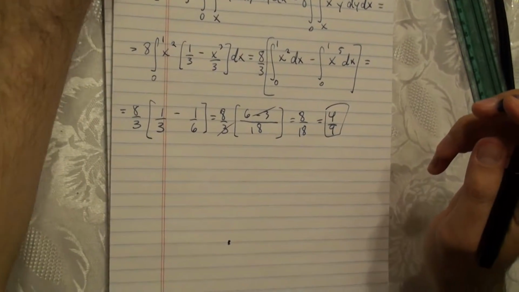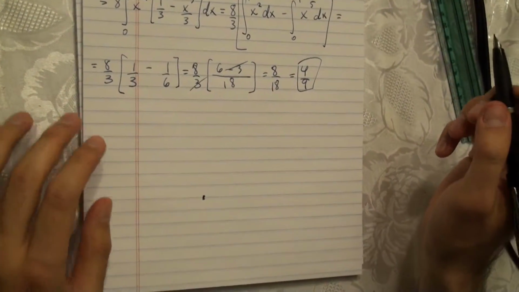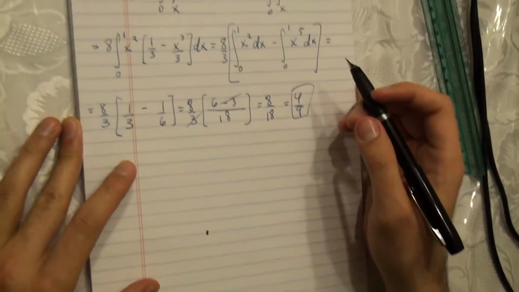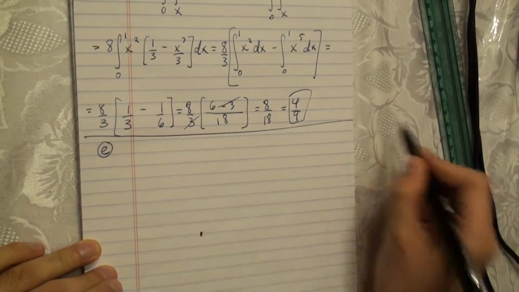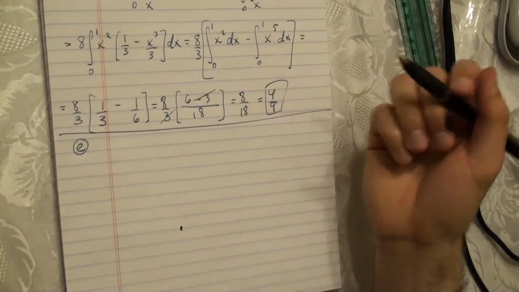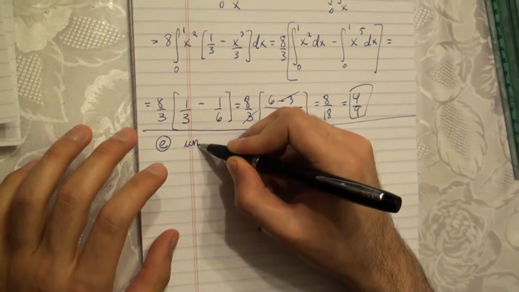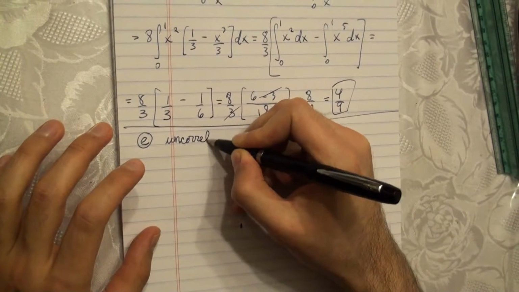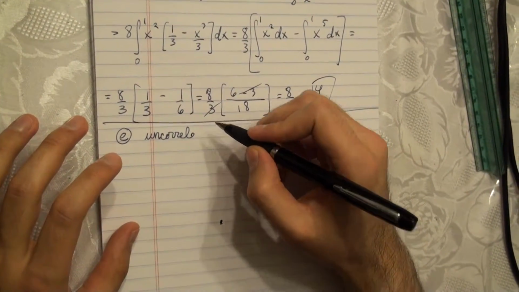Okay, now we do part E. So what does part E ask us? Part E says, prove or disprove that x and y are uncorrelated. So E wants us to find whether or not x and y are uncorrelated. So the condition for uncorrelated, I might have spelled that wrong. Did I spell it? I did not spell it wrong. I spelled it correctly.